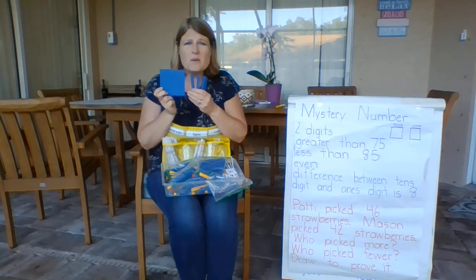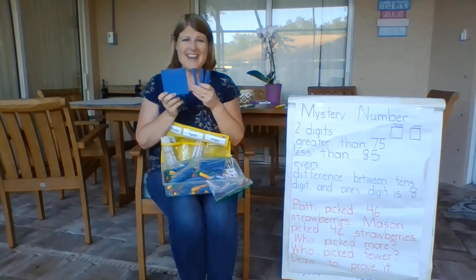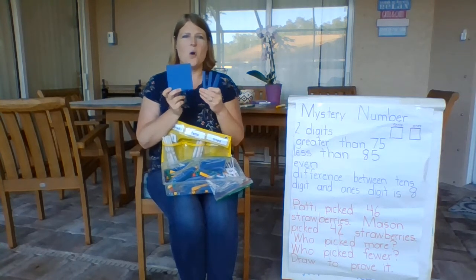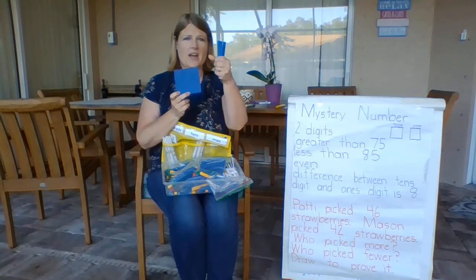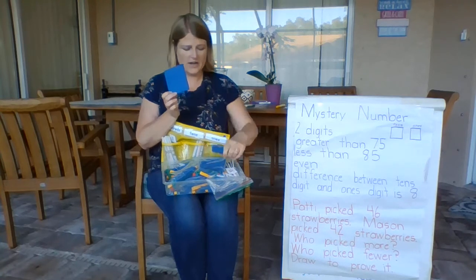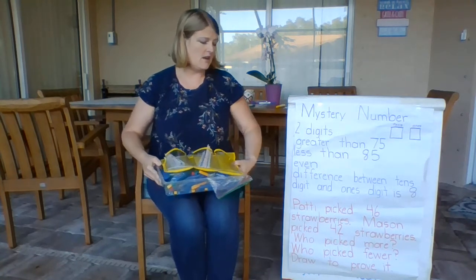How many ones cubes do I pull out today? 0 of them. You're right. I don't need any, so I can actually hold everything today. 100, 110, 120, 130, 140. Excellent work today with making our number 140.